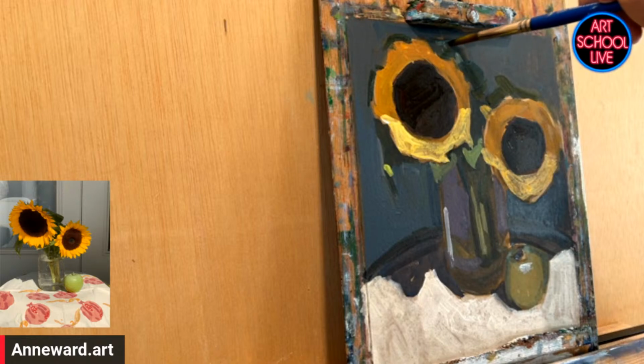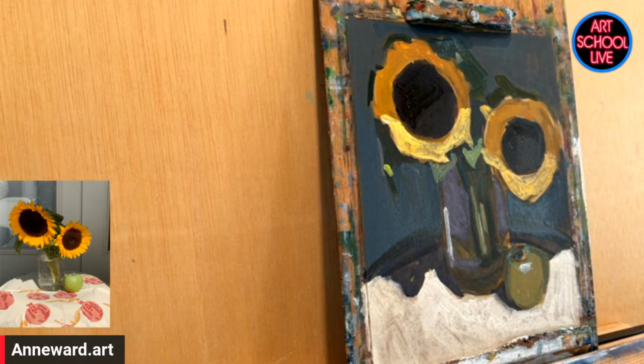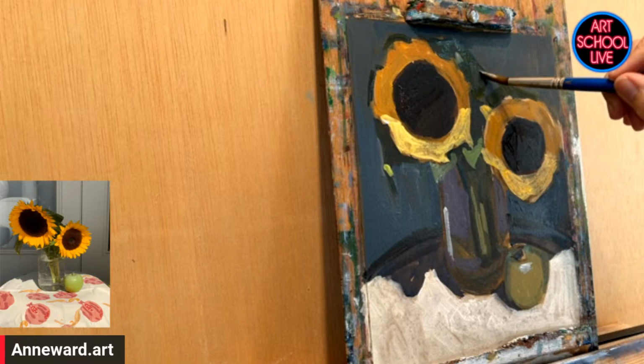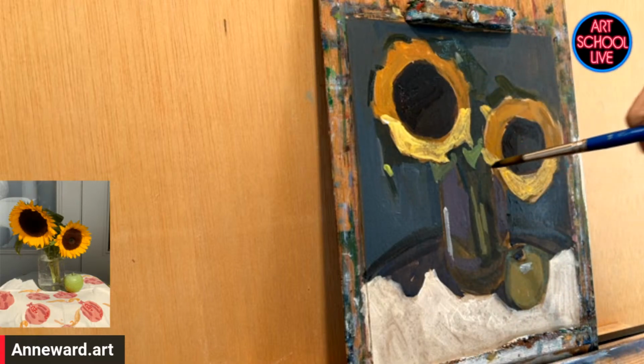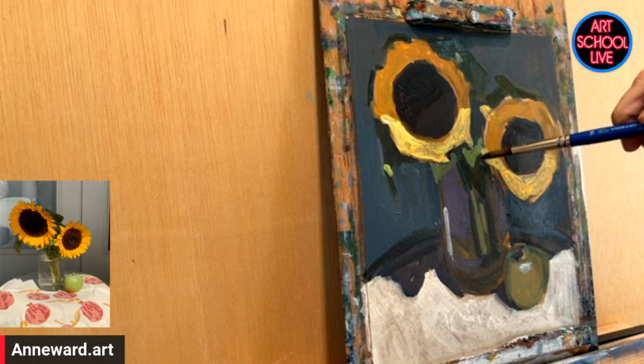Okay. How about brushes? What brushes are you using? I've got Winsor Newton Cotman brushes. I used a 14, and then this one's a 10. I'm just going in and strengthening some of those spaces.